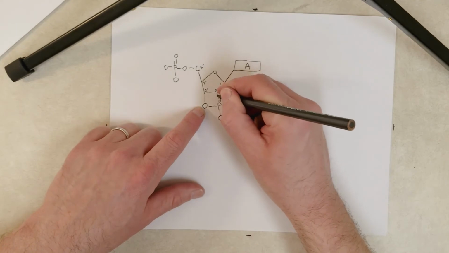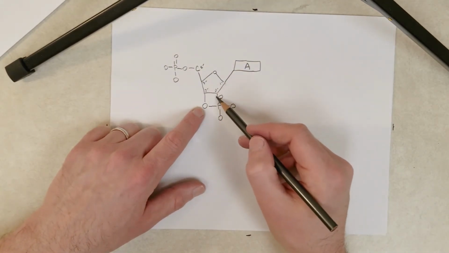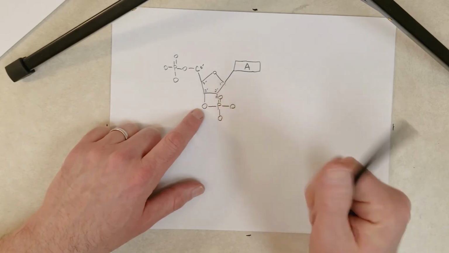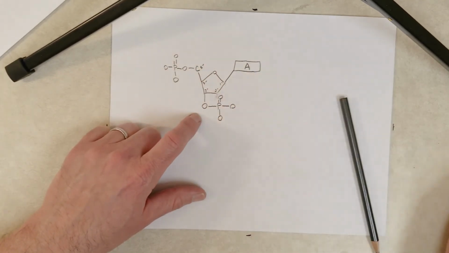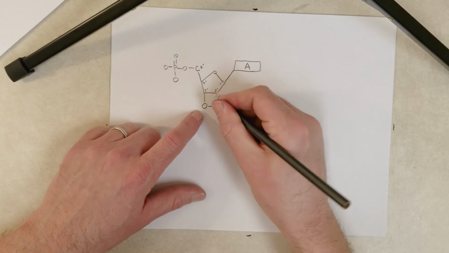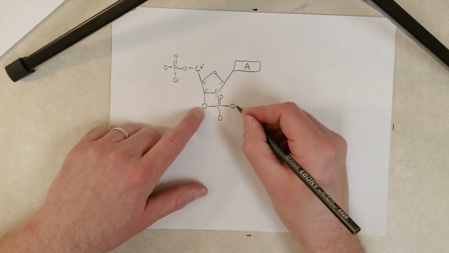And this is an H right here. Right? This is a DNA molecule, so there's no OH for that 2' right here, just an H there. I don't even need to put that in there, it's just distracting. Okay, so that OH is gone. We have our phosphate group here.